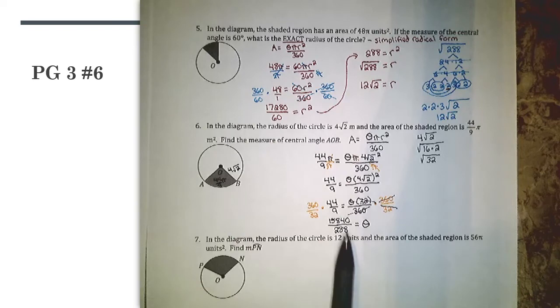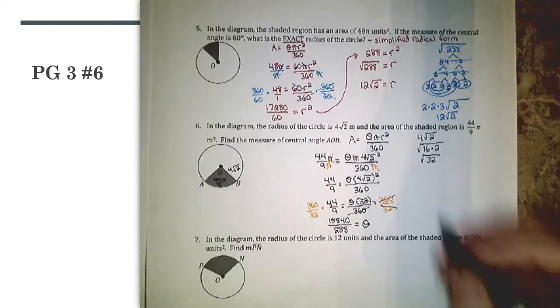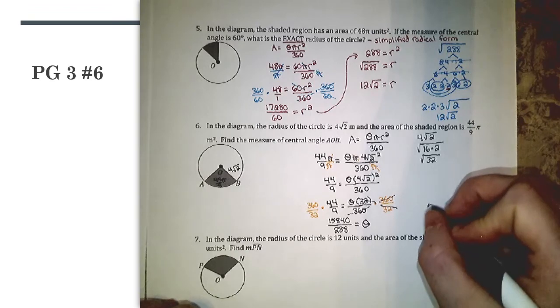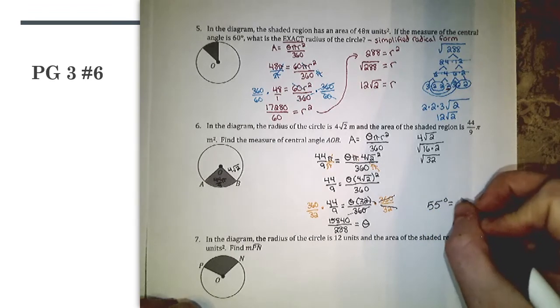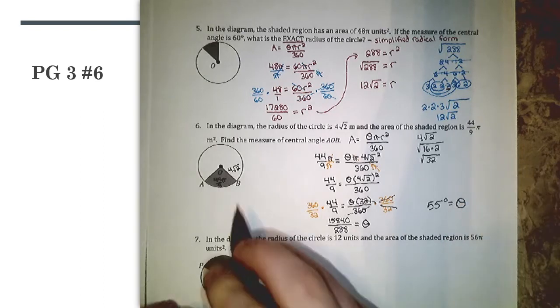So 15,840 divided by 288 equals 55. So this angle inside here would be 55 degrees.